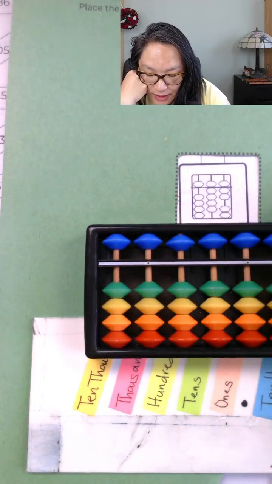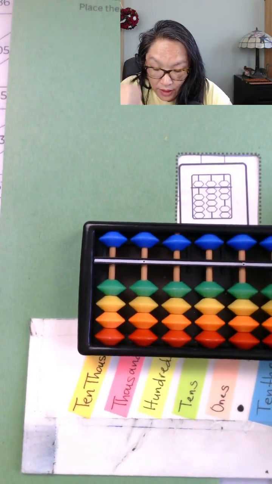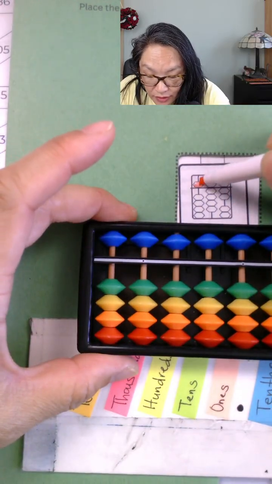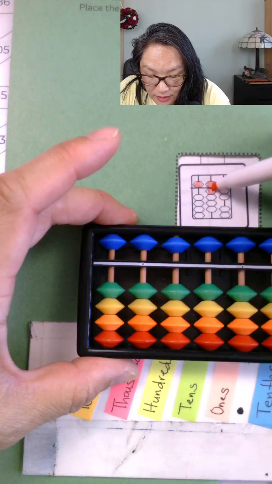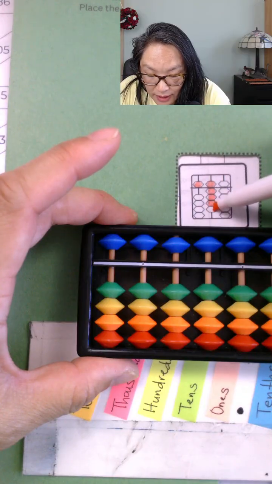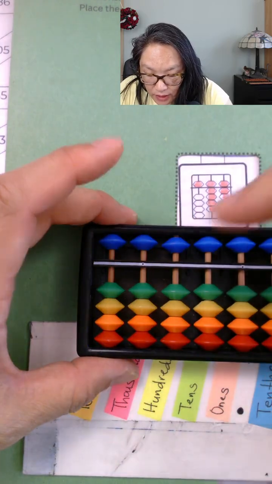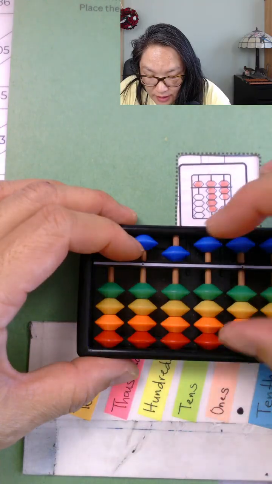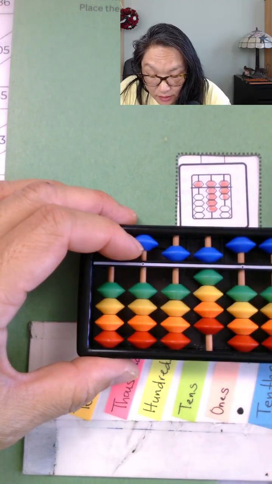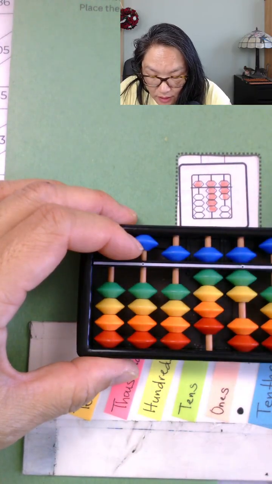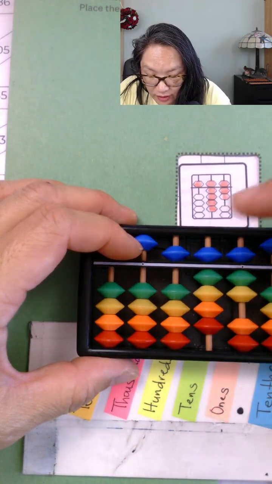We're doing the abacus. We're reading the abacus. So this is my hundreds. This is my tens, right? I'm coloring in the ones that are active. And this is my ones. When we look, we have hundreds, this is my tens, and then this is my ones. So I have 500, 5.